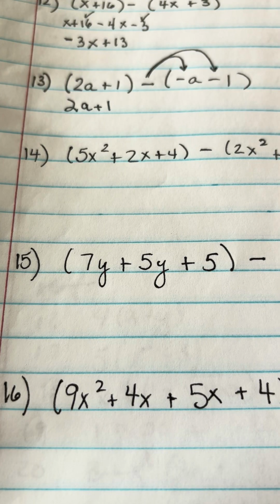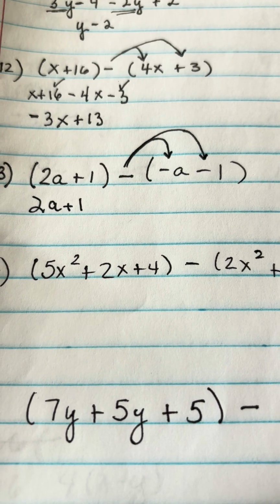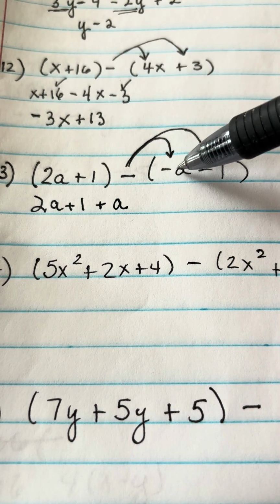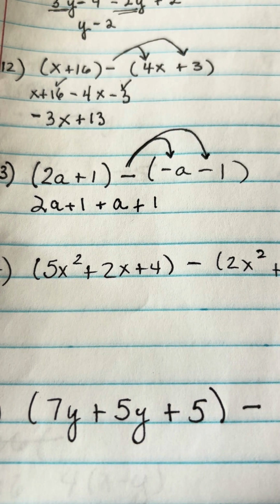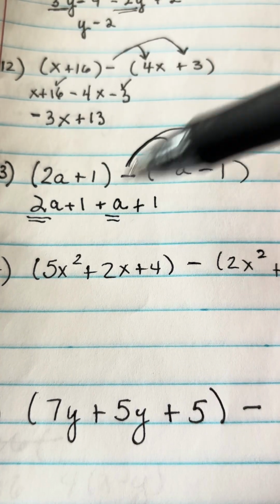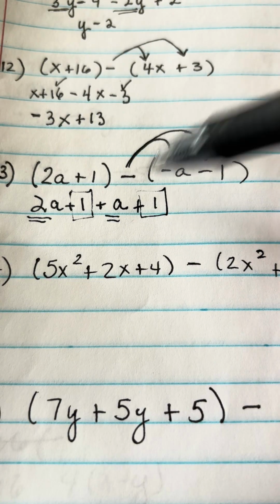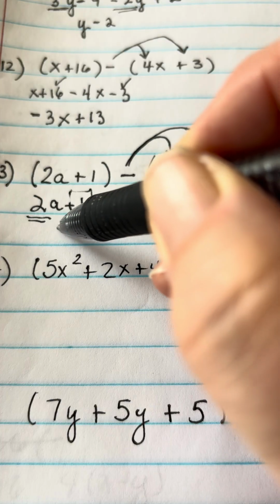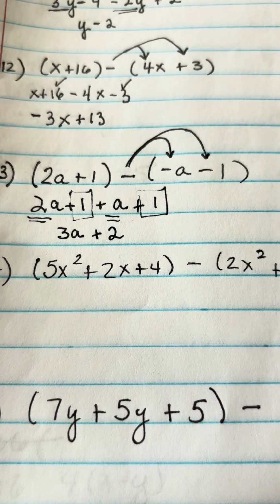A negative of a negative is a positive, or think of the opposite, a positive. Collecting like terms, I can put the 2a and the a together, and then I have to put the 1 plus 1 together. So that's going to give me 3a plus 2.